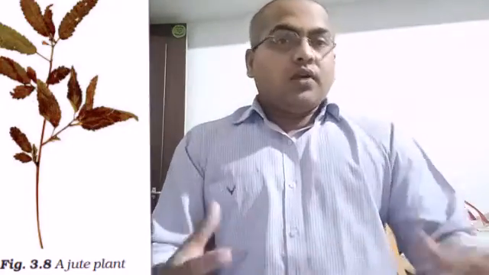After the process of retting, people separate the bark from the stem, and they use this bark as a fiber called jute fiber.